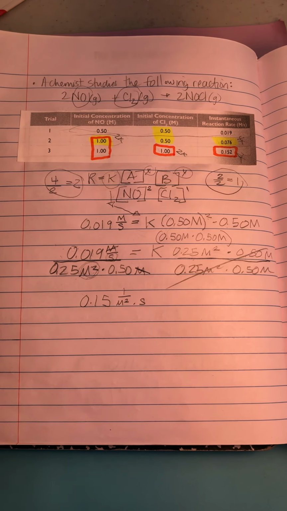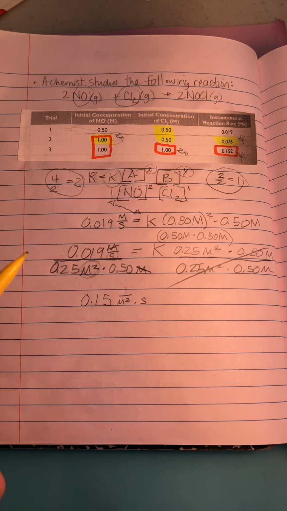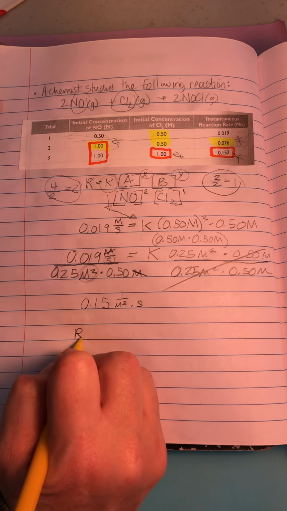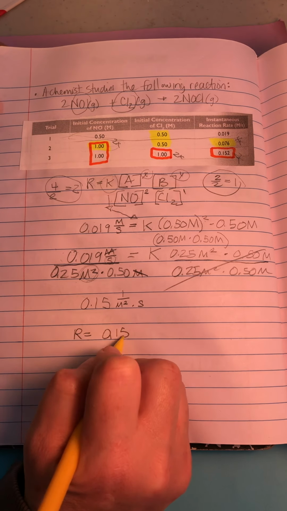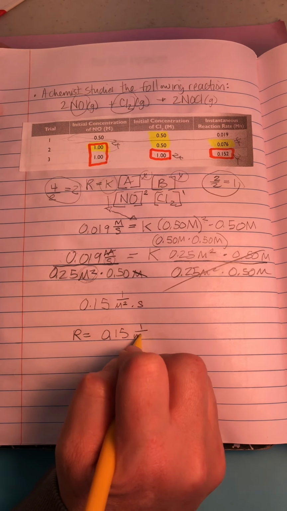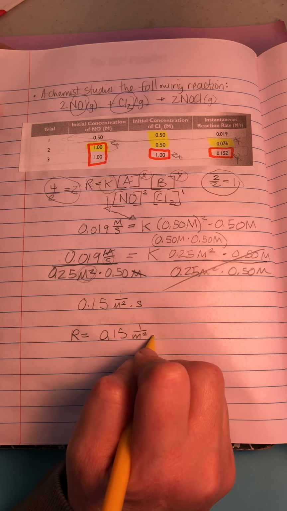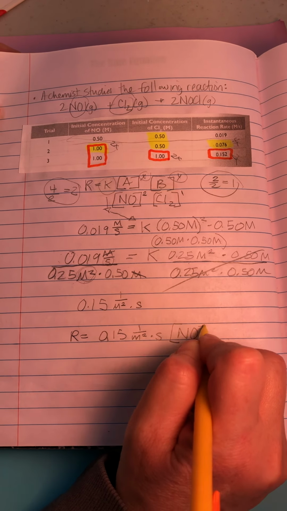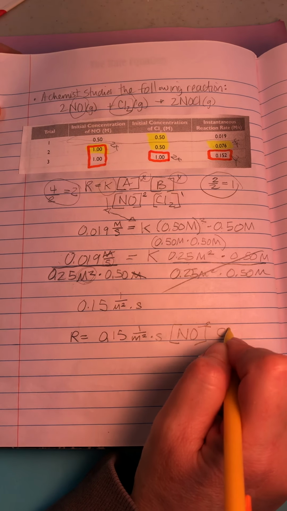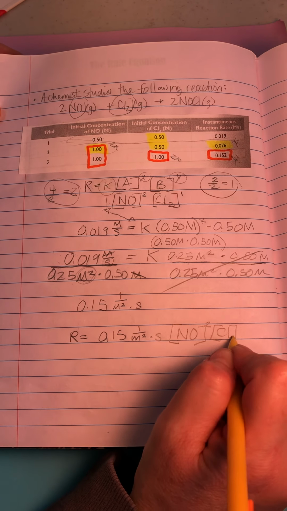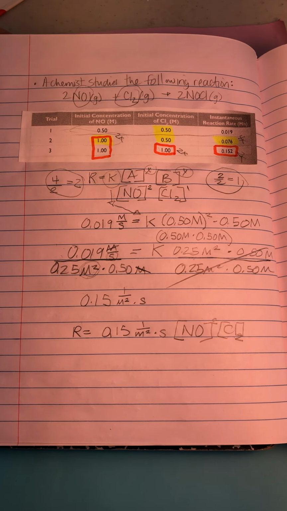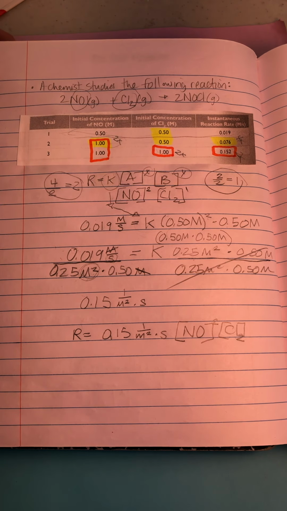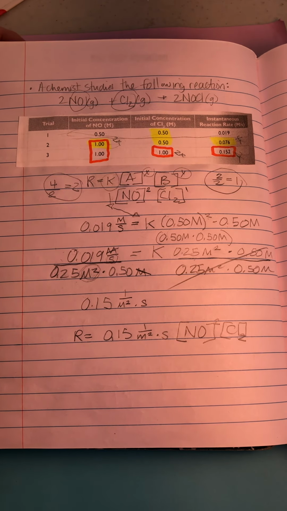Okay, so that would be my calculations of finding every one of those particular components for the whole equation. And then in the end, I would write it like this. R is equal to 0.15 with 1 over m, molarity squared, times the second, and then I would put in parentheses NO, these are the reactants squared, and then Cl in concentration, Cl2, I'm sorry. So this would be my rate. So we have to keep an eye as we're going through and finding each one of these, the K, the X, and the Y, and keep track of who and what and where.